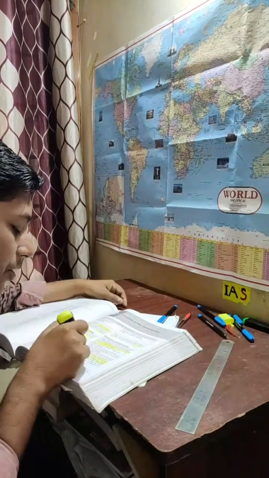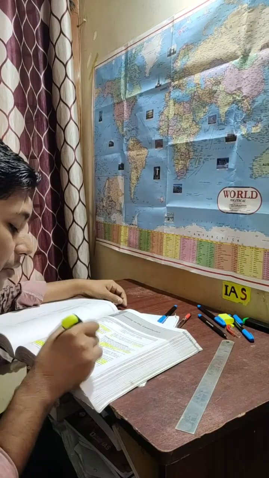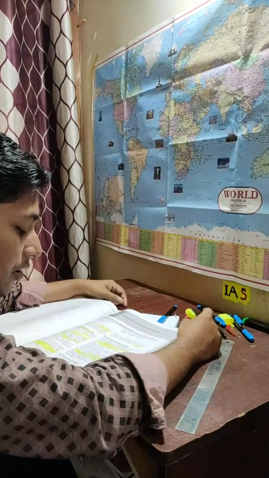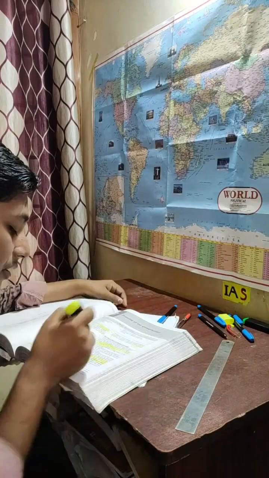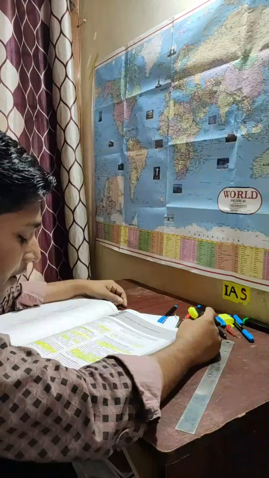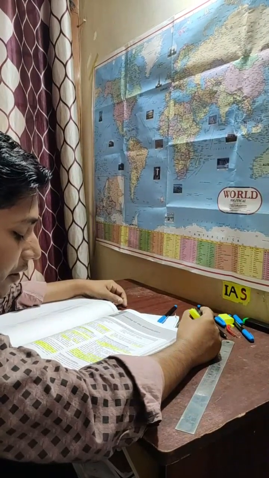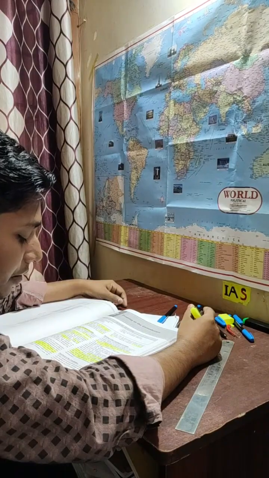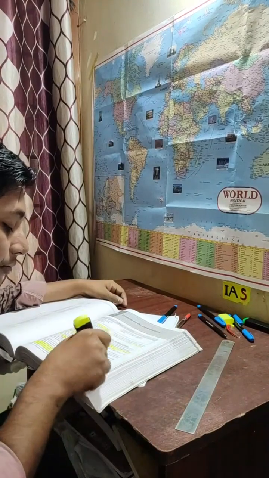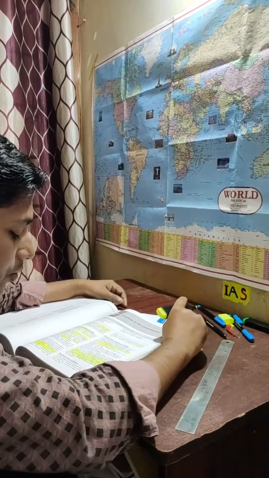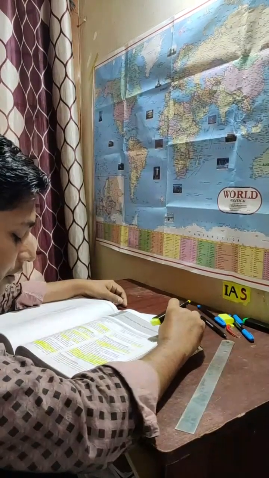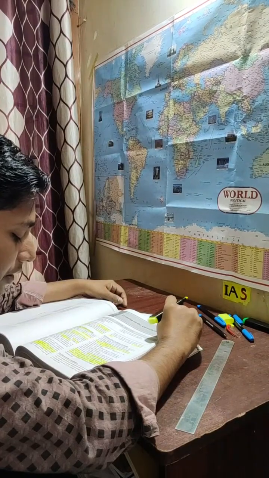These are the other members of the Drafting Committee: N. Gopalaswami Ayyangar, Alladi Krishnaswami Ayyar, K.M. Munshi, Muhammad Saadullah, and B.N. Mitra, who was replaced by N. Madhav Rao. D.P. Khaitan, who died in 1948, was replaced by T.T. Krishnamachari.